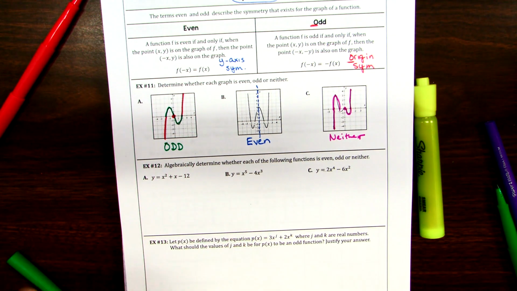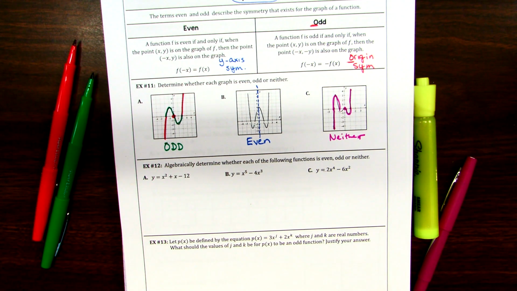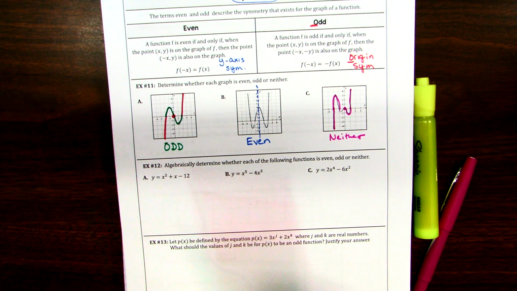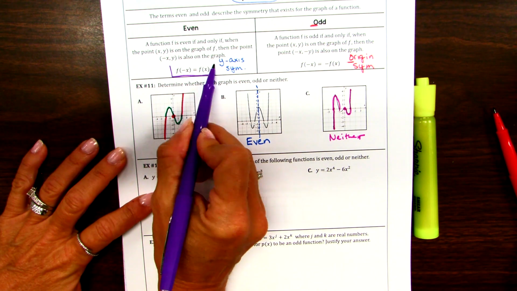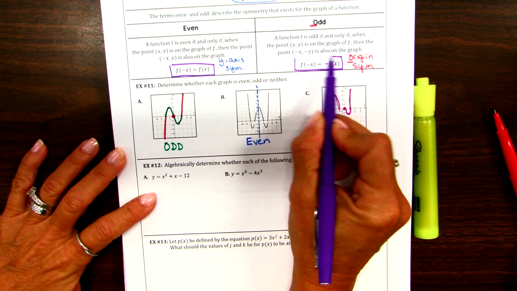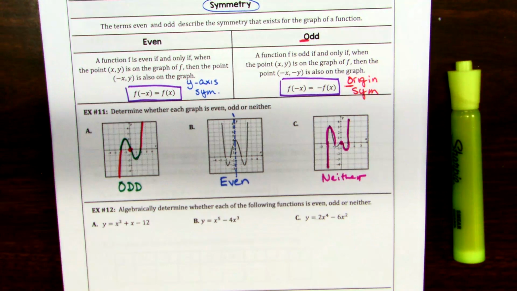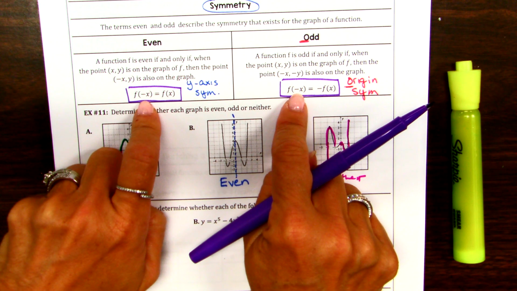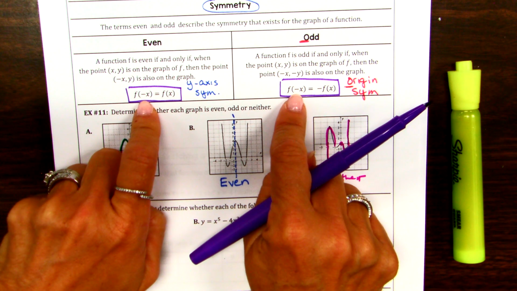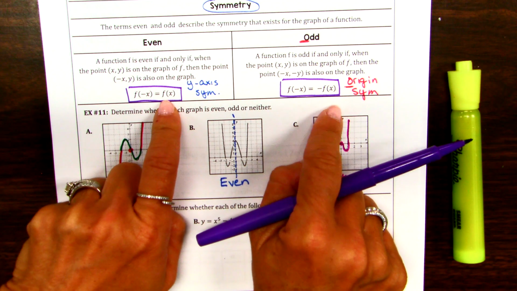That's the easiest way. Algebraically, I think is really easy too, but it just depends on your algebra skills when you plug in numbers. So here's what we do. For the algebraic, we're looking at these pieces of information. In both cases, when we're testing for symmetry, we plug in a -x for every x. So we do f of -x. Once you simplify that, what you have left tells you what type of symmetry you are.